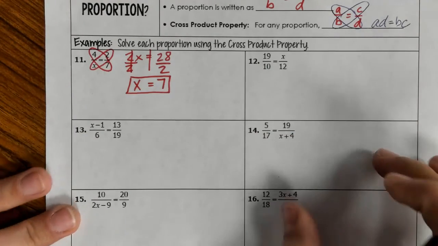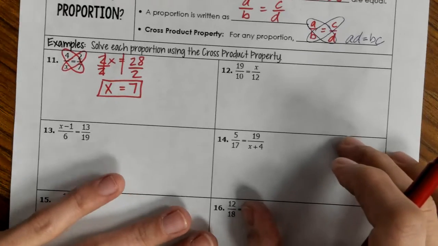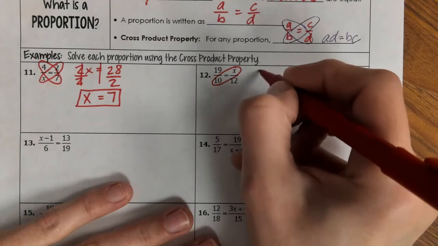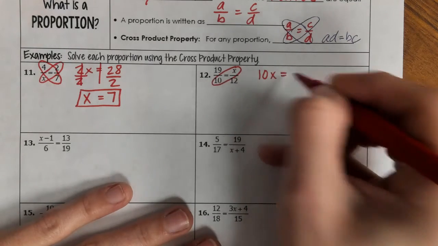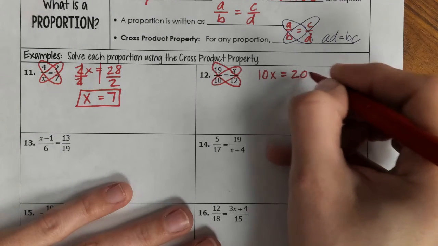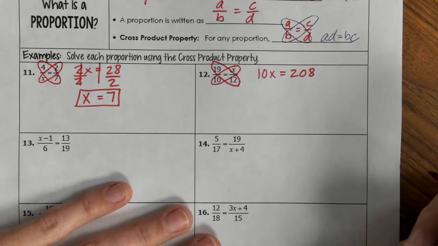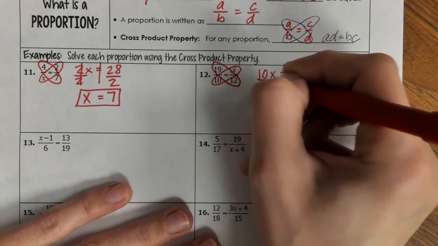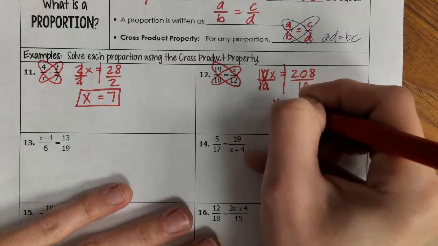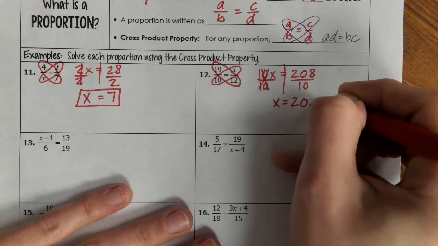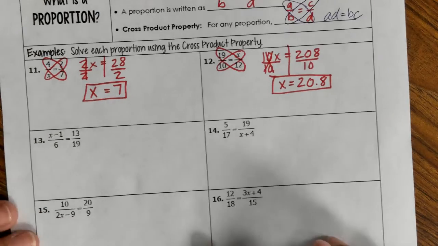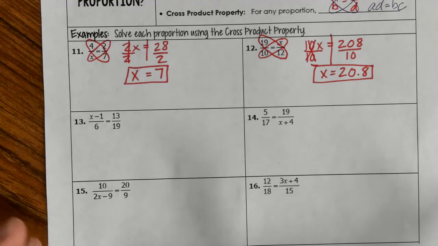The next one is a pretty basic one as well. Start with where our variable is and cross multiply. 10 times x is 10x. Cross multiply 19 times 12, and we get 208. Now the last step: divide both sides by what's attached to our variable, which is 10, and we find that x equals 20.8.